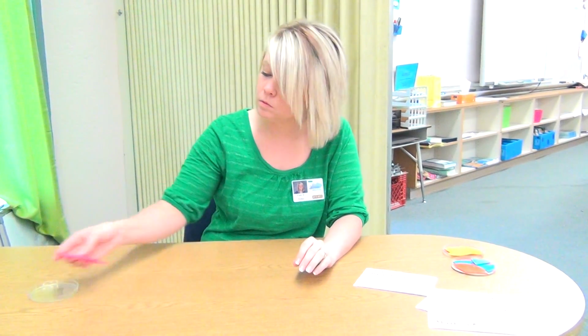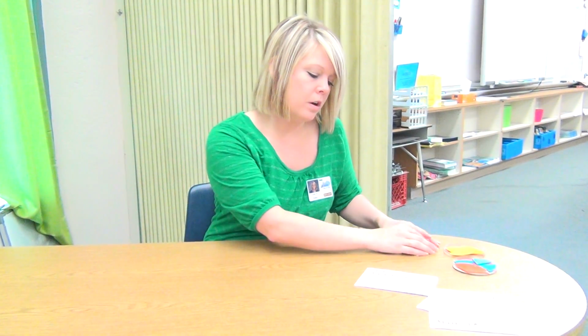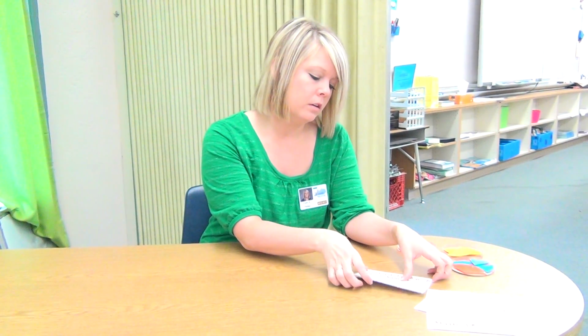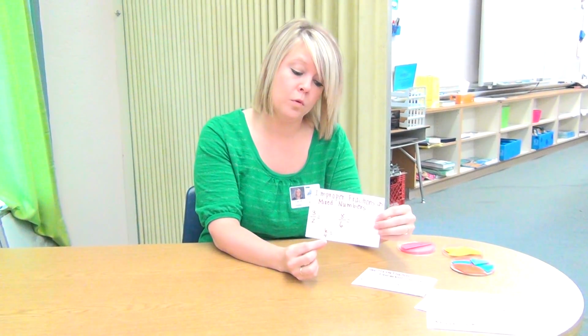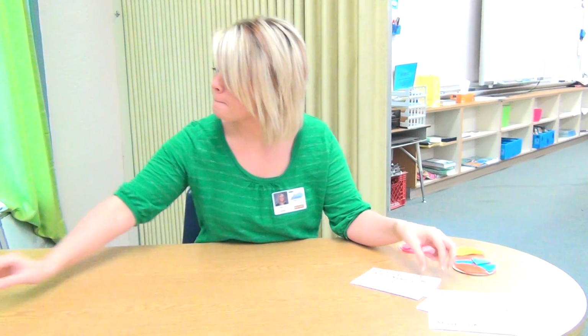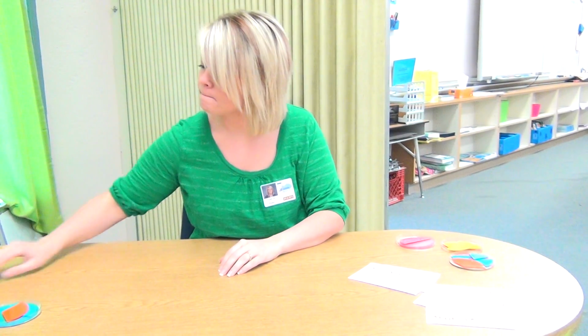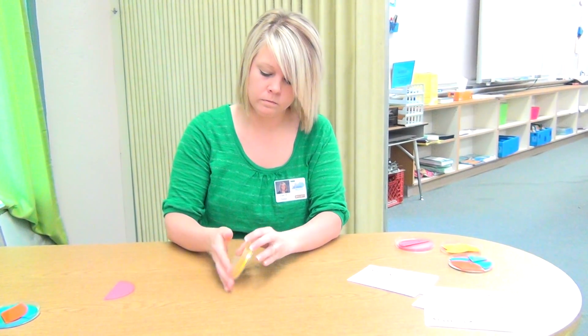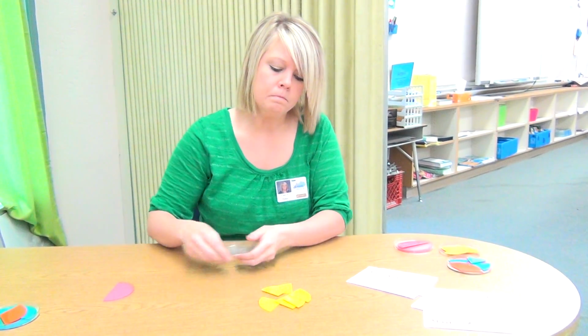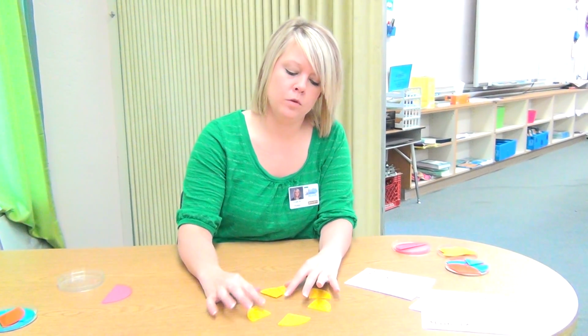Another example would be to change 6/4. So I have 6/4 pieces.